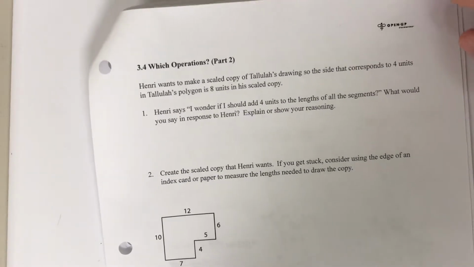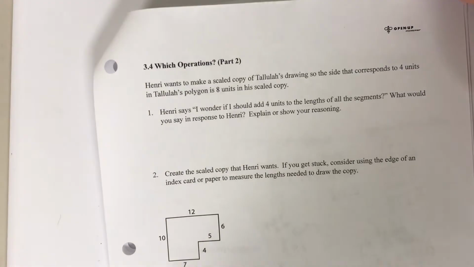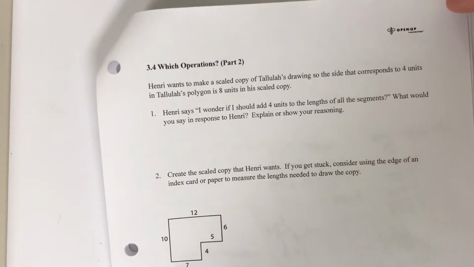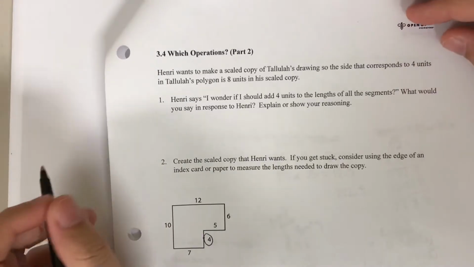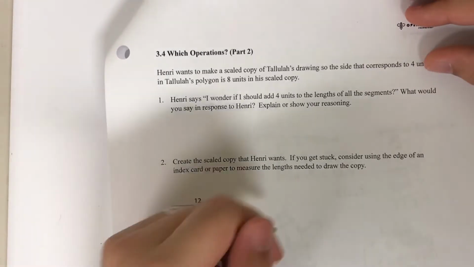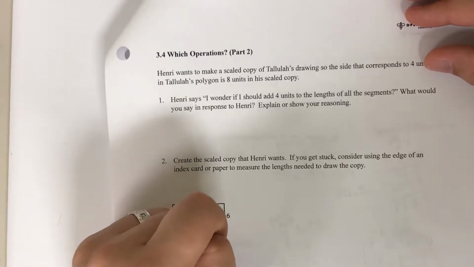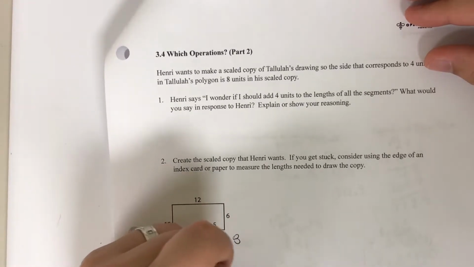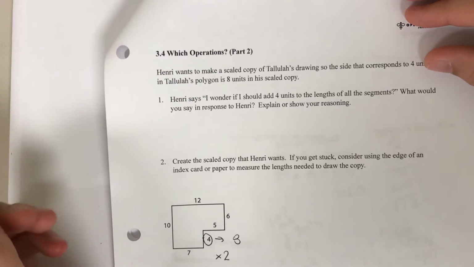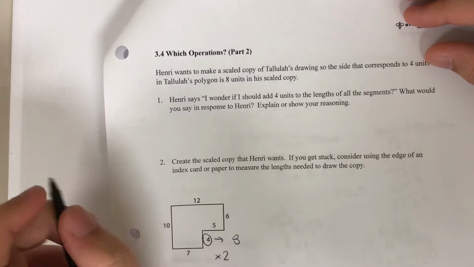So moving past this, we're going to get to our last thing, and we're going to look at which operations, part 2. Henry wants to make a scaled copy of Tallulah's drawing so that the side that corresponds to 4 units, so he's talking about this side here, in Tallulah's polygon is 8 units. So he's going from 4 to 8. To go from 4 to 8, we know that our scale factor has to be times 2. Right, so he has to multiply each one of these sides by 2.